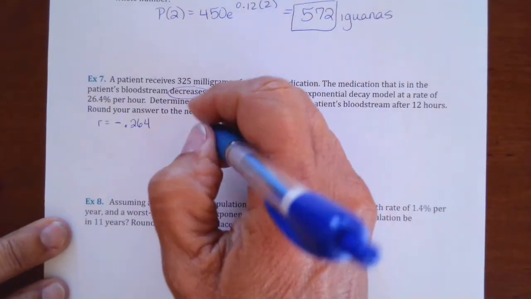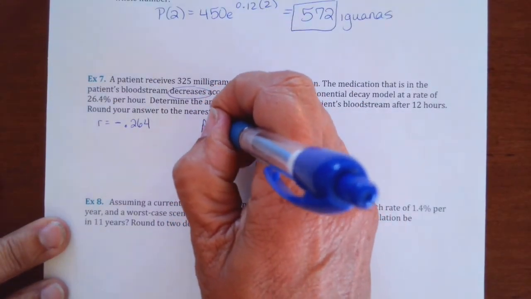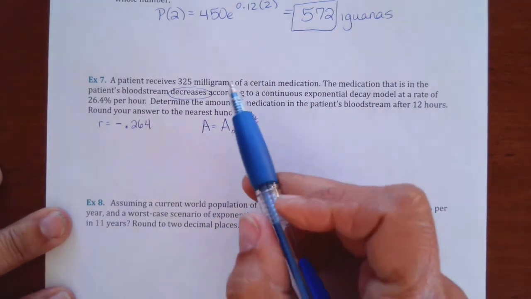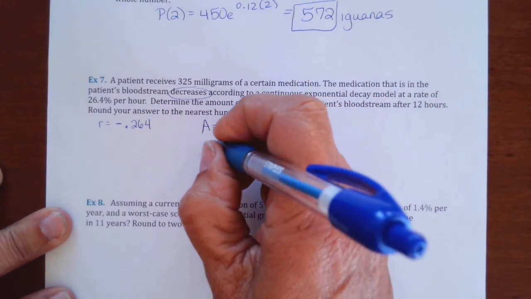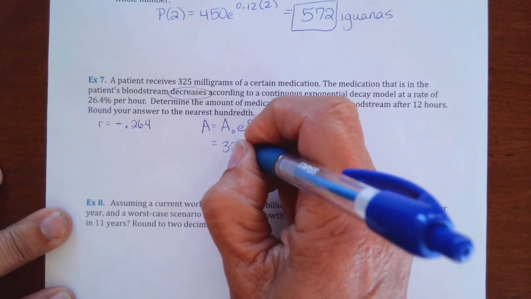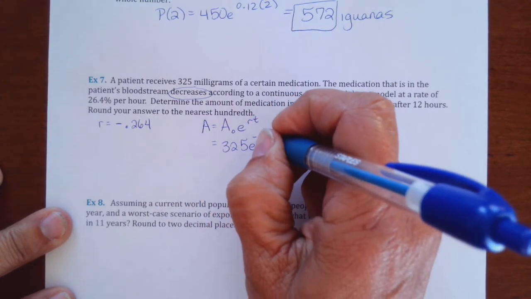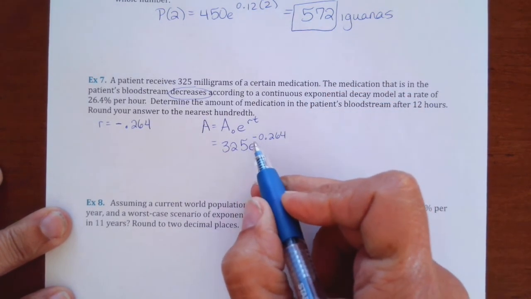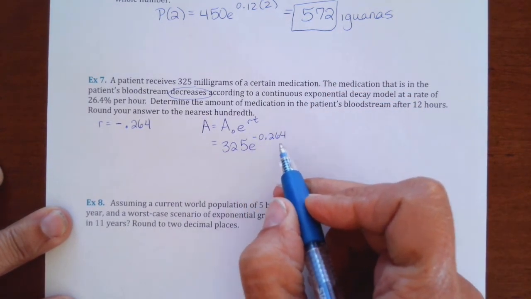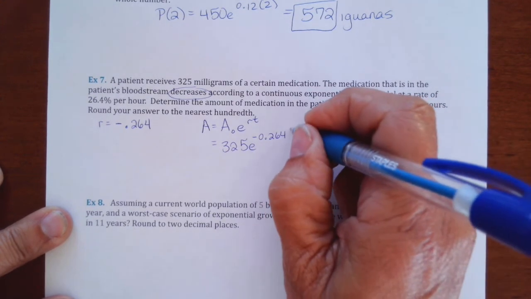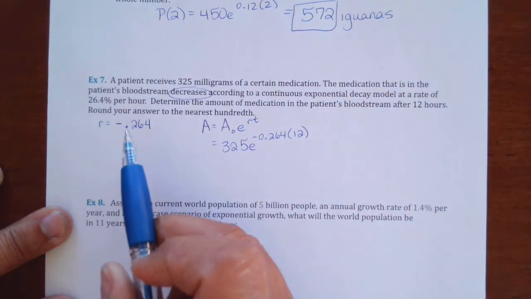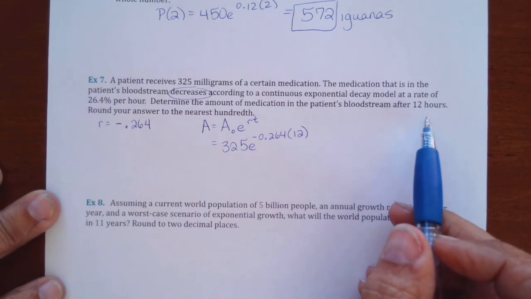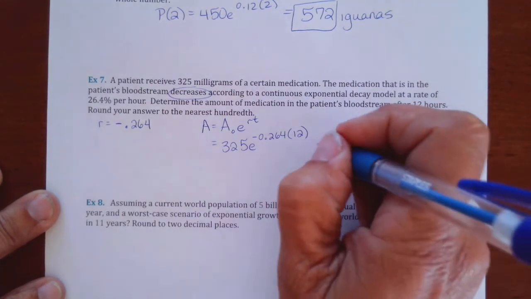Okay, so we're going to take our function. Let's see what we have. This is the starting amount, so that's a sub 0. The rate is negative 0.264. I like to put a 0 in front only because there's a negative sign. There's the rate, and then we're going to figure this out after 12 hours. In this case, t is in hours, so you don't have to change this to years or anything. Whatever it is, that's what it's going to stay.